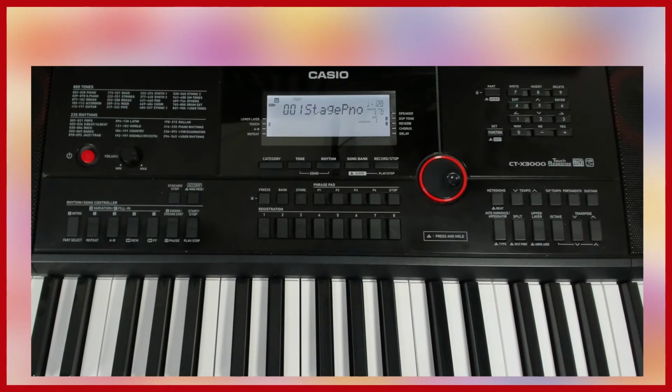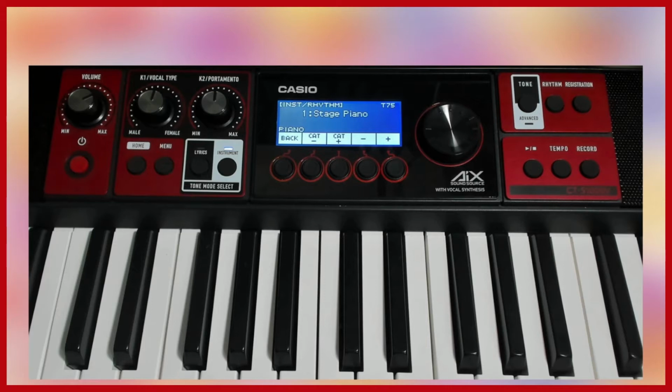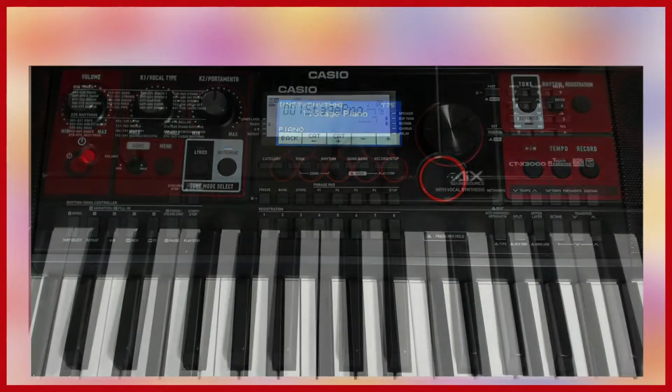Hello everyone and welcome to another video on the Casio CTX-3000 and also the Casio CTS-1000V. In this video I'm going to be comparing basic operations between the two keyboards, so you can see how to select a tone, how to create a layer or a split, and just showing you the procedure on each keyboard so you can see the difference in the way the two keyboards operate.